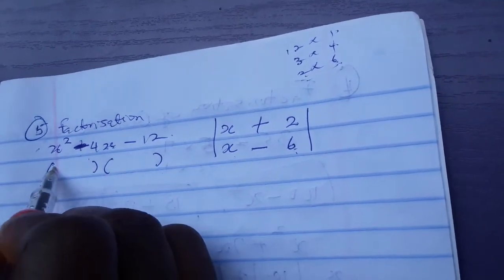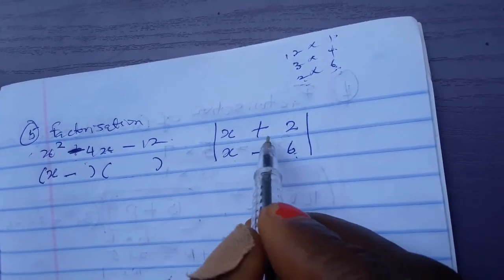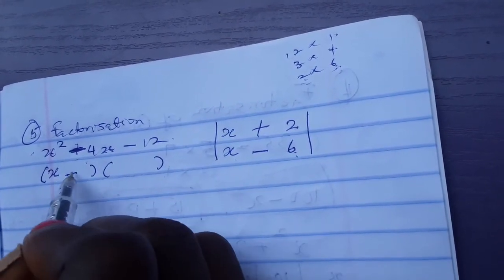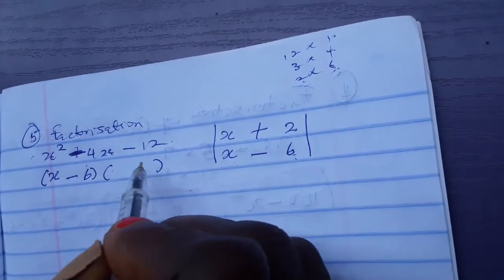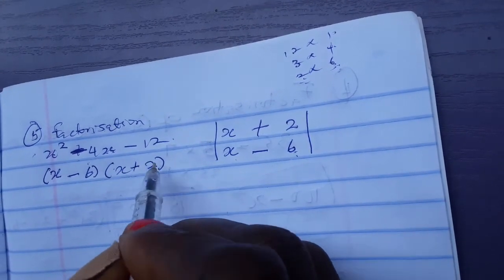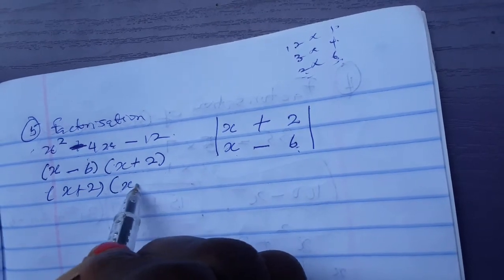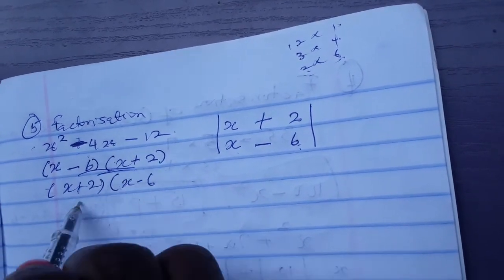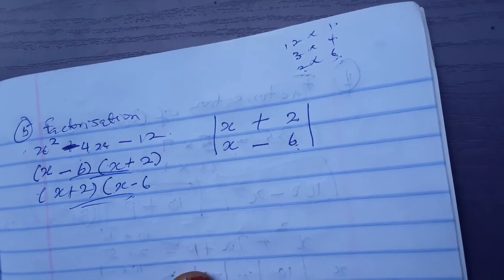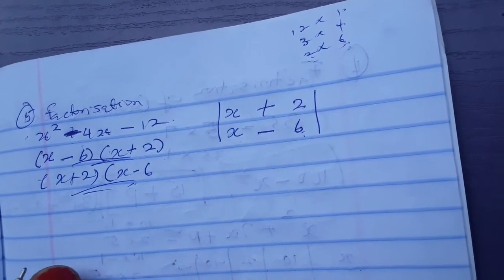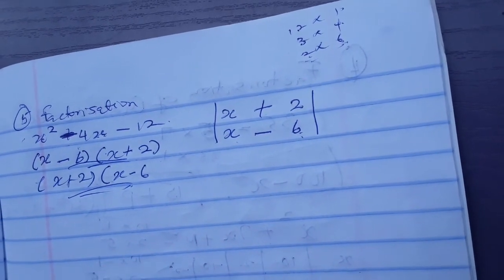Simple. The answer is x minus 6 into x plus 2. It doesn't matter the order. You could have x plus 2 into x minus 6. Either of the two is still giving us the same thing. I believe we are still clear on this.